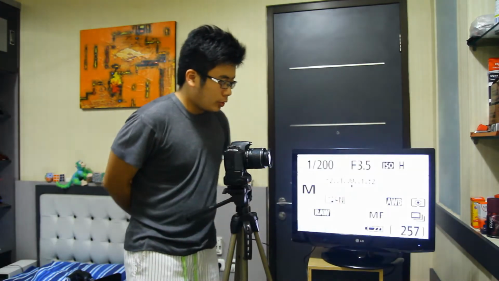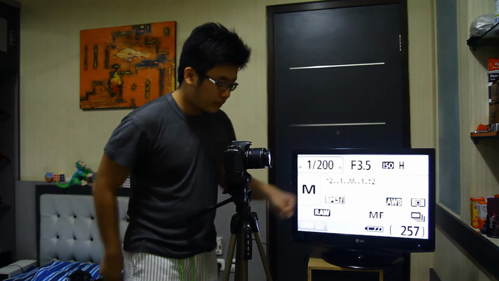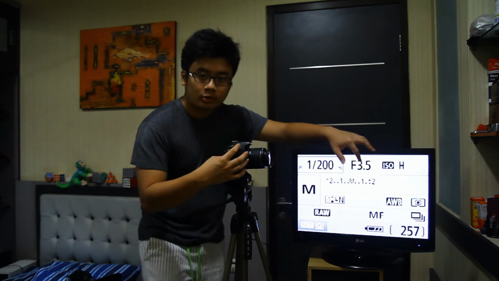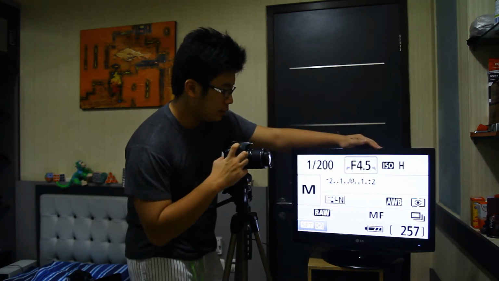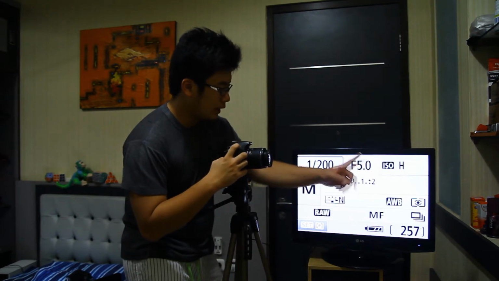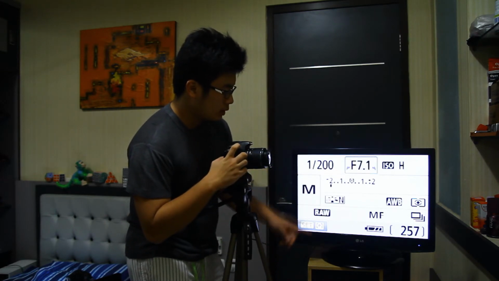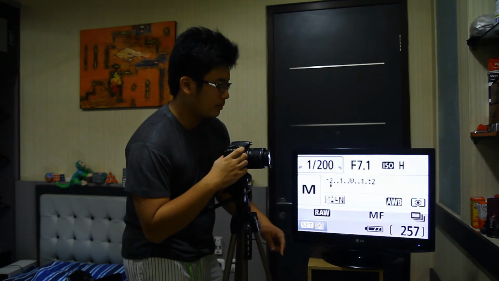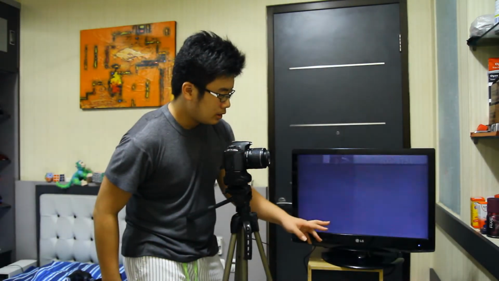Now what happens if you want to expose it one stop lower? I will put this aperture 3 clicks away. So 1, 2, 3. There you have it. It's one stop less. If I click another 3 clicks away, it's another one stop less. If I take that picture, it's going to be darker, obviously.